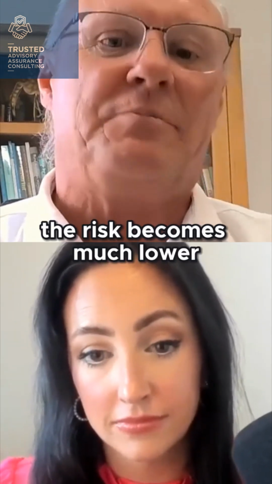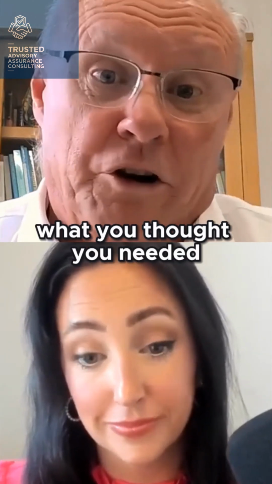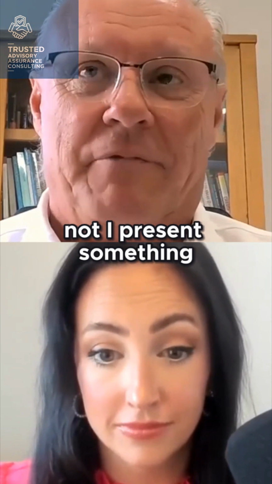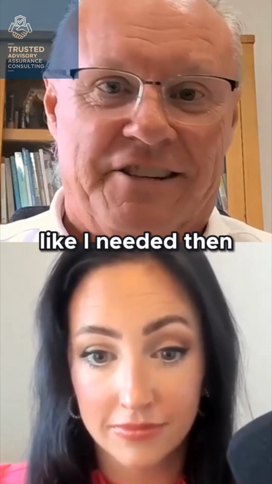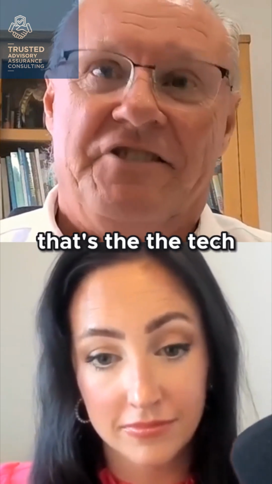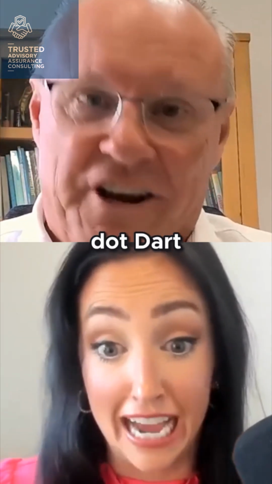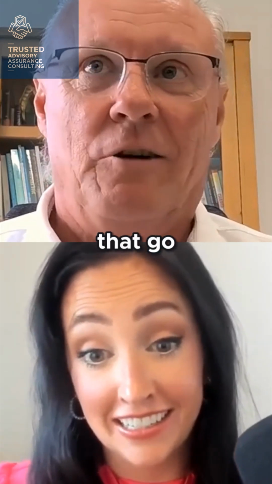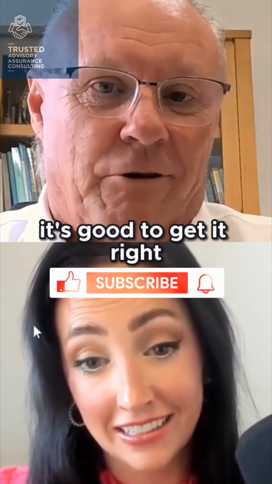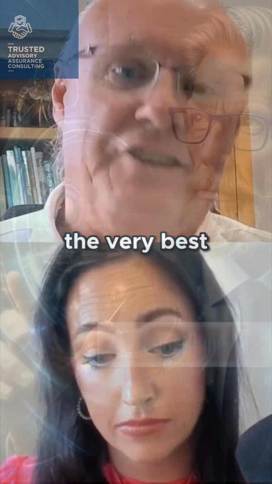you need to do. So the risk becomes much lower because what they're presenting to you is what you thought you needed, and you can actually relate to that. Not I present something and it's nothing like I needed, and then it's like a massive change that you actually have to try and get the tech people to go through, and sometimes they've locked in data or those sort of things that go, we can't change that. It's a global setting, and so it's good to get it right at the beginning and then bring them in because they can do the very best, and you get the great outcome then.